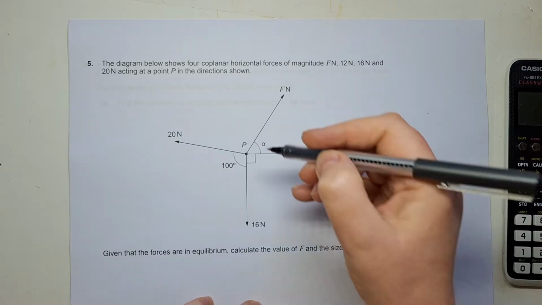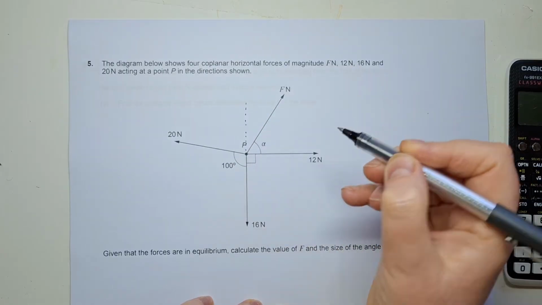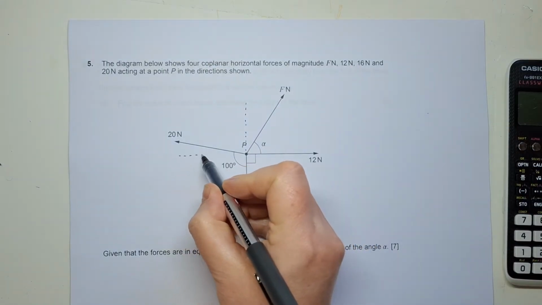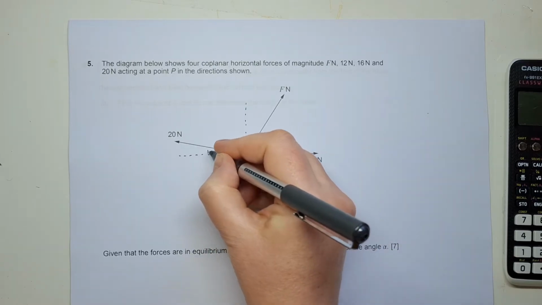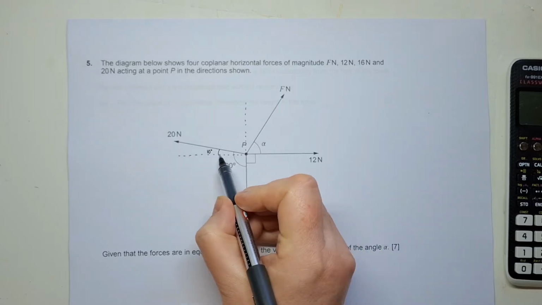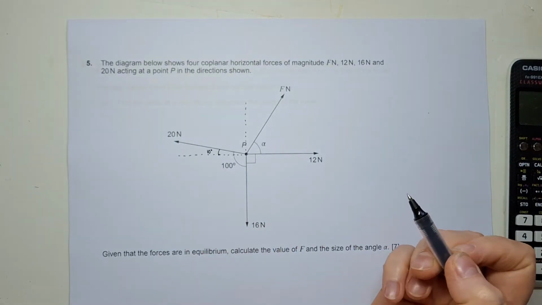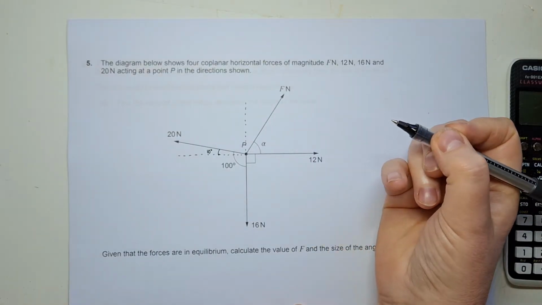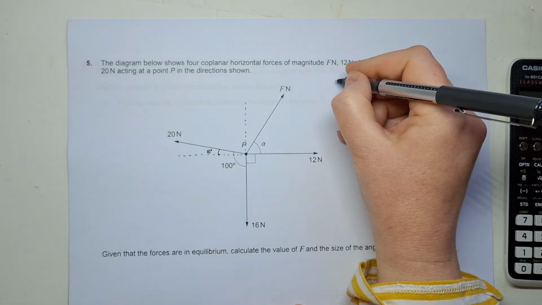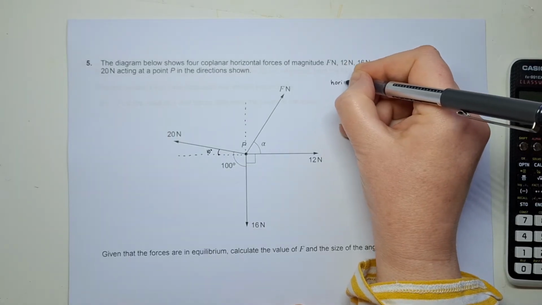Okay, so what we're doing here is we've got to work out the overall horizontal and vertical components of all of our forces. Let's just label in that's 10 degrees to the horizontal. They've just drawn it as 100 just to be a bit awkward. And I've just dotted in the vertical there. So what we're going to do here is think about the horizontal forces to start with.